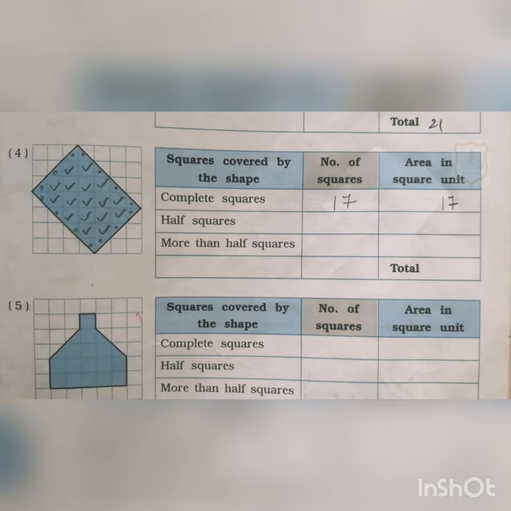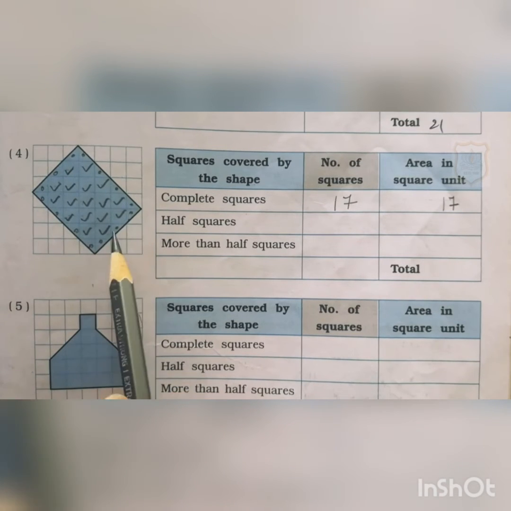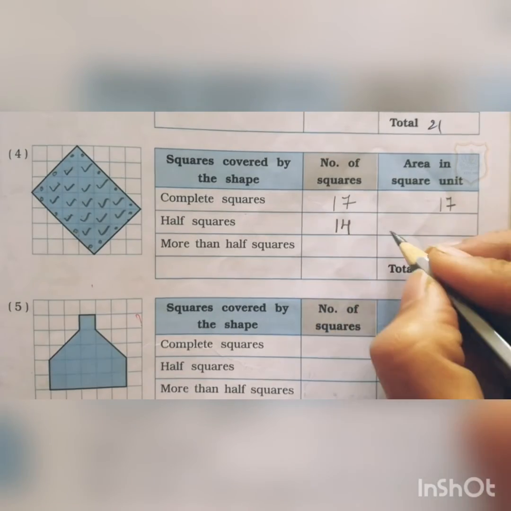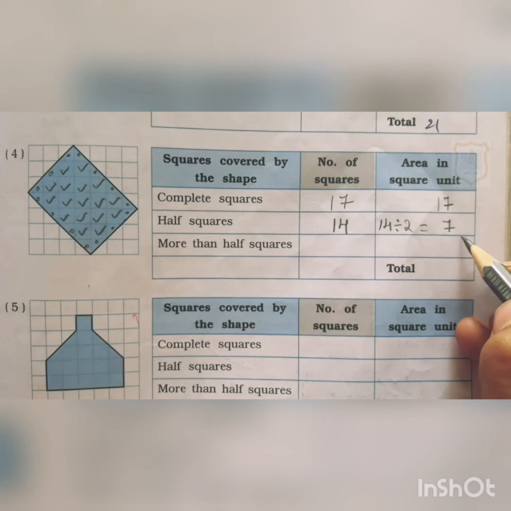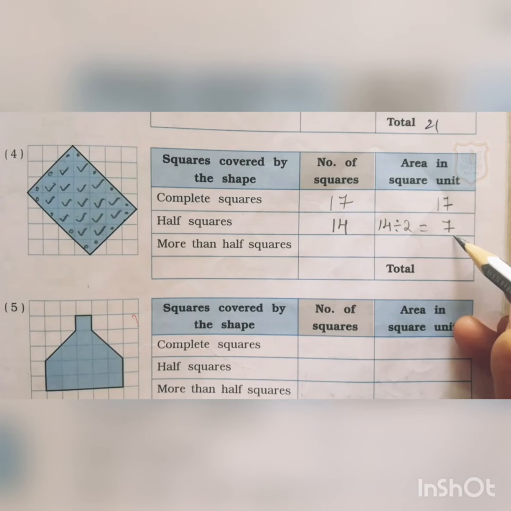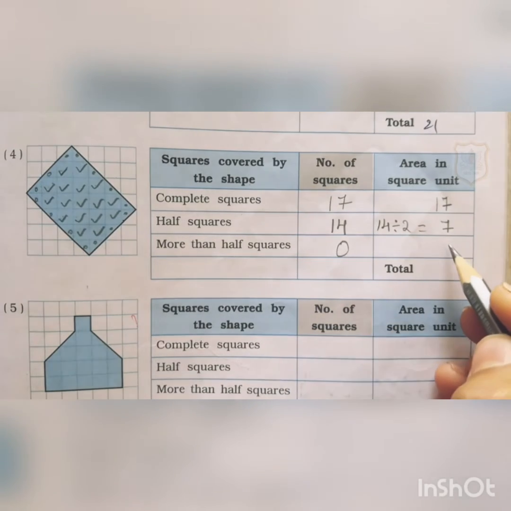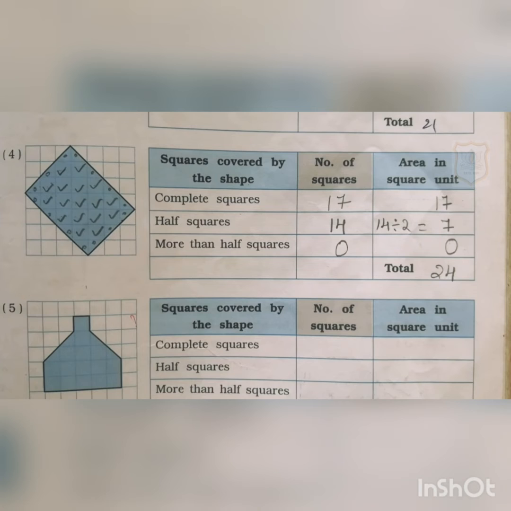Now we will count the half squares, that is the dotted areas. First we will put the dot and then we shall count them. So counting this we get 14. So we will write 14 half squares and 14 divided by 2 we get 7 full squares. There are no more than half squares, so we will write 0 in place of that. So doing the total 17 plus 7 we get 24. So the total area in square unit is 24.